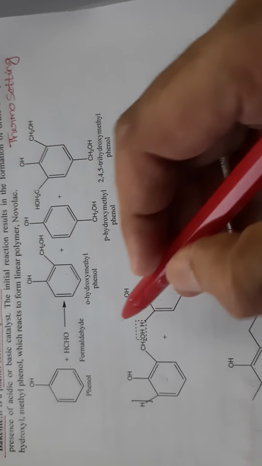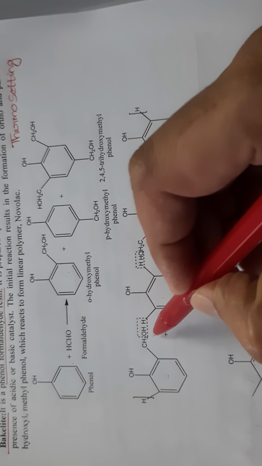Here you see, further the reaction will take place between the two ortho products. This is called orthohydroxymethyl phenol, and parahydroxymethyl phenol, and 2,4,6 trihydroxymethyl phenol. The ortho product molecules will undergo reaction. When two orthohydroxymethyl phenols react together, there will be an elimination of water molecules.